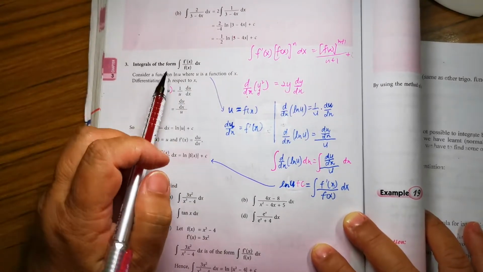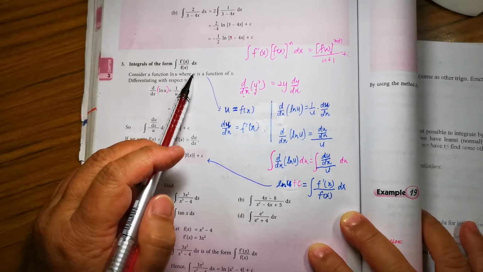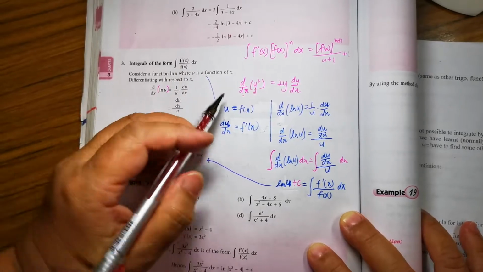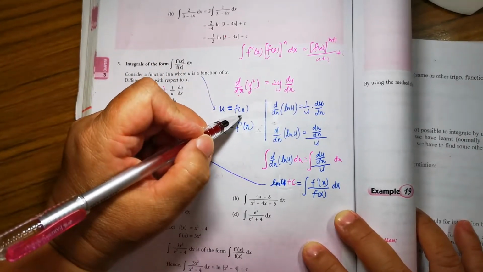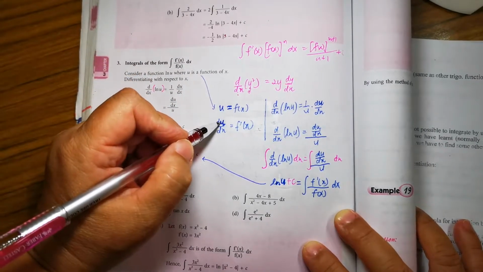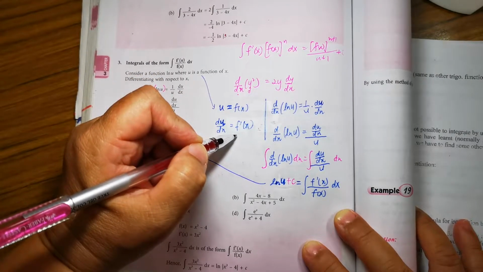Okay, now we start like this. Consider a function ln u, where u is a function of x. Alright, u is a function of x means like this. So let's say u equals fx. So when I differentiate u with respect to x, du dx, I get f prime x, correct?